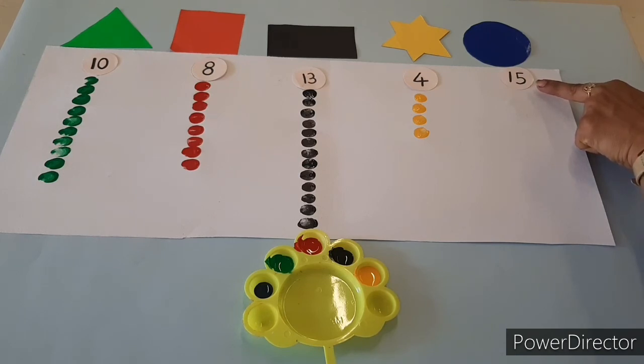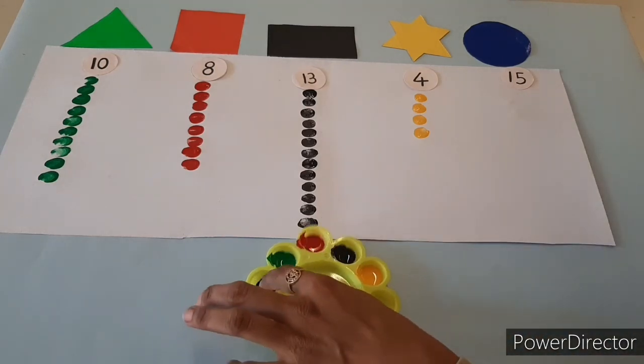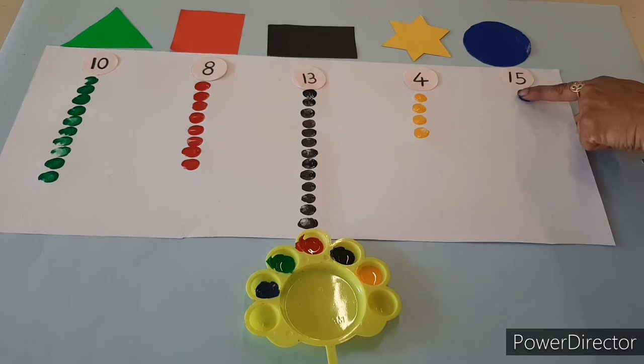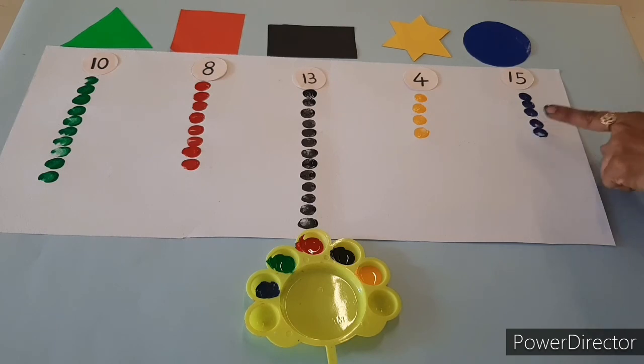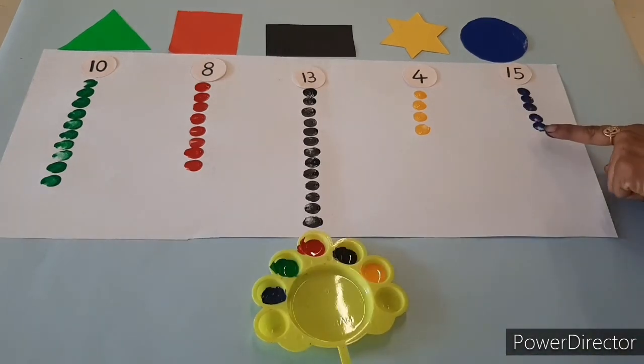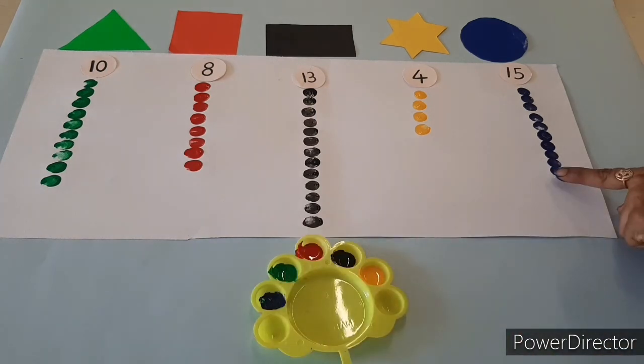So we will make 15 dots below this. 1, 2, 3, 4, 5, 6, 7, 8, 9, 10, 11, 12, 13, 14, 15.